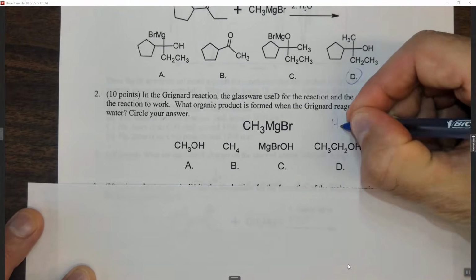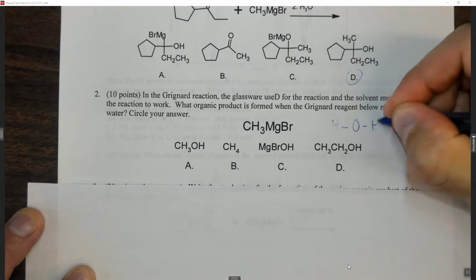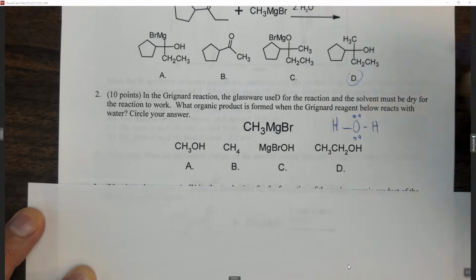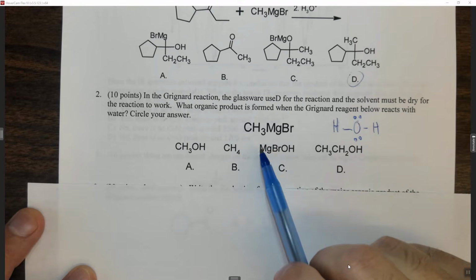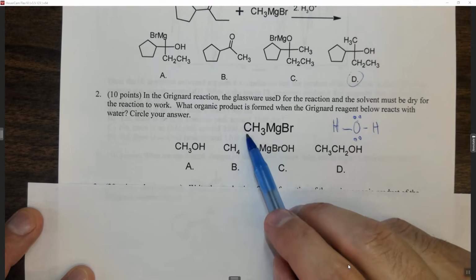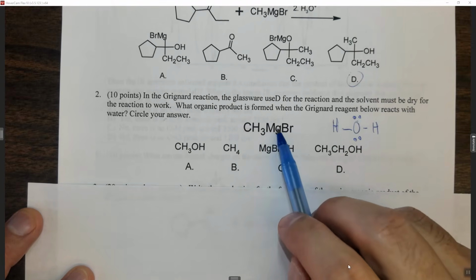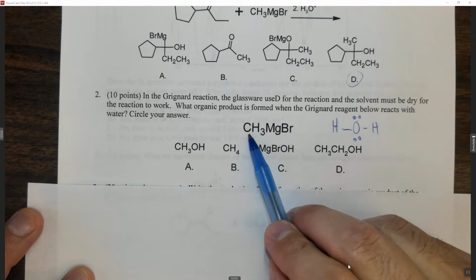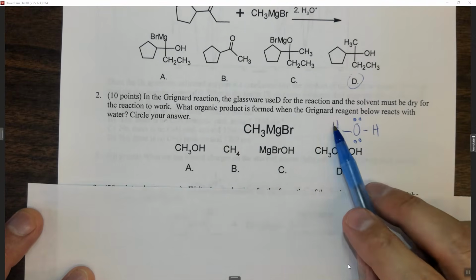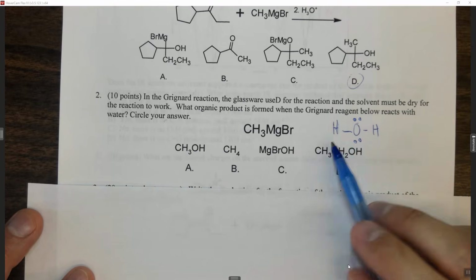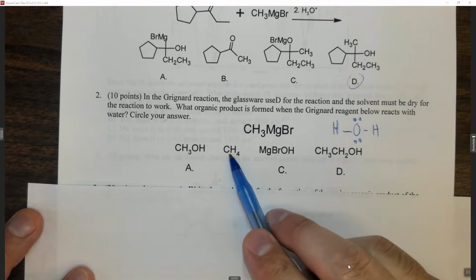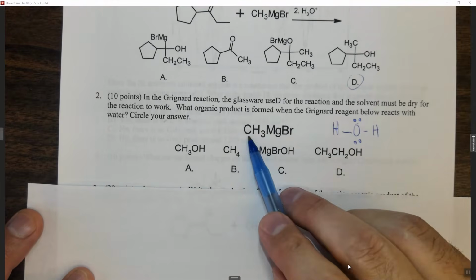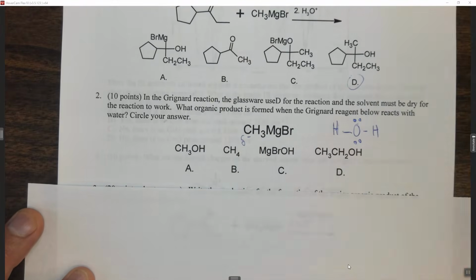So let's look at water, and I'm going to write water like this. So if you've seen the previous question, we talked about the Grignard reagent, in this case methyl Grignard, and we talked about how this carbon is partially negative because it's attached to the metal magnesium. So since this carbon is partially negative, we need to decide, does it go after H or does it go after O? If it goes after H, we'll make this. If it goes after O, we'll make this. So which will this go after if this is partially negative?